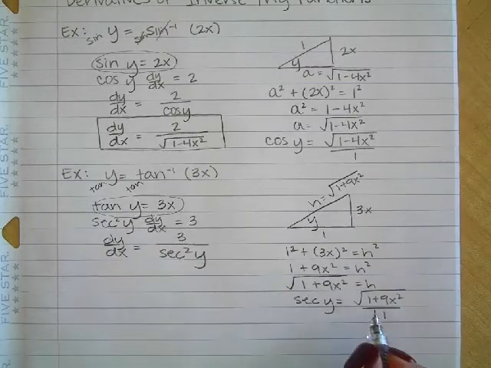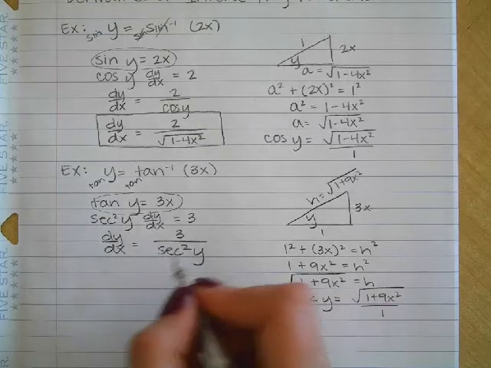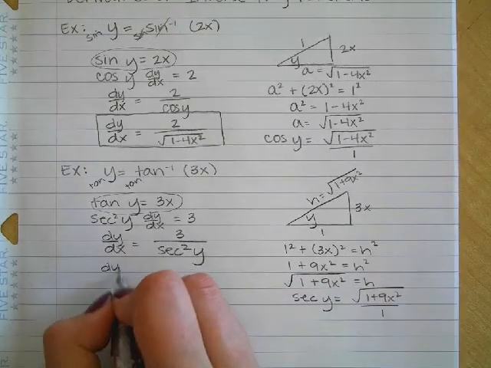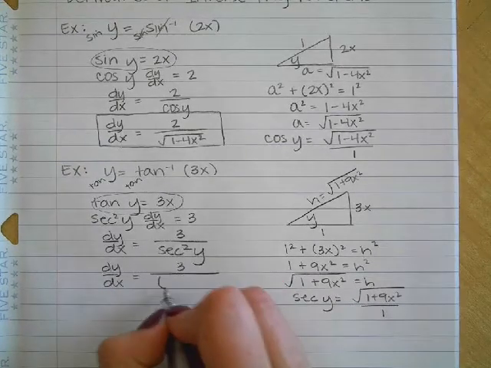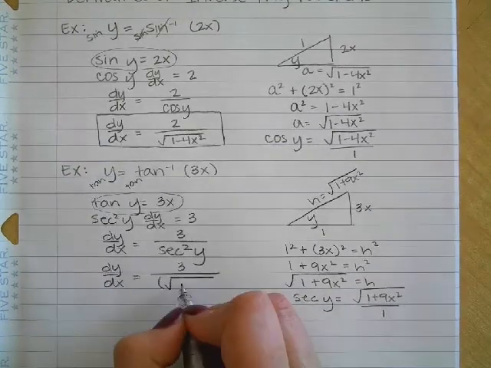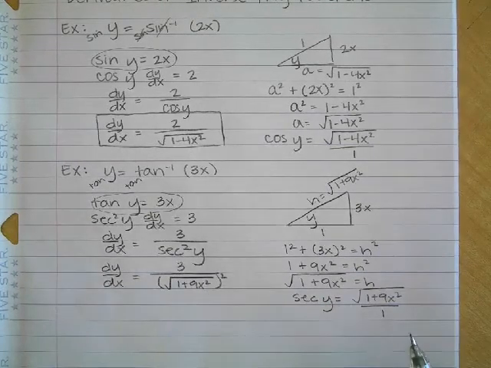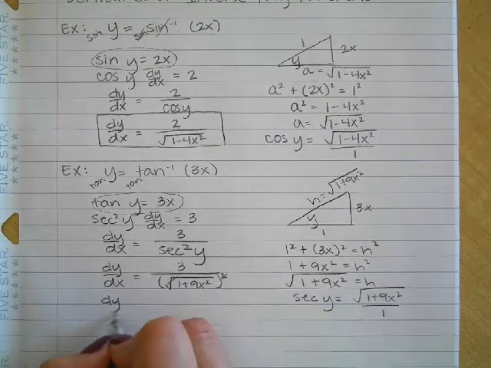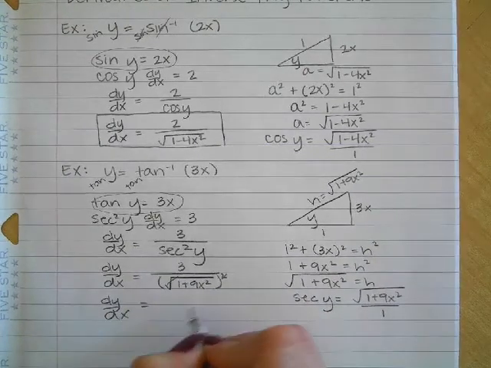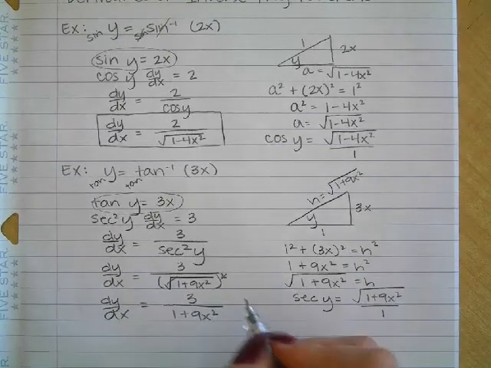And so now I can trade this out for secant, and I do have secant squared. So this is 3 over the square root of 1 plus 9x squared, squared. And so the square root and the squared cancel, and my derivative is just 3 over 1 plus 9x squared.